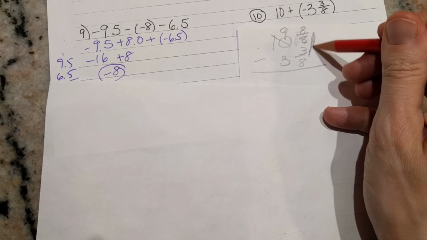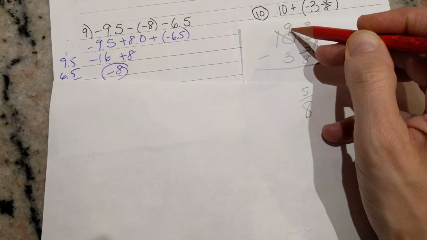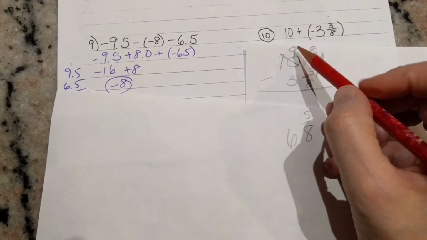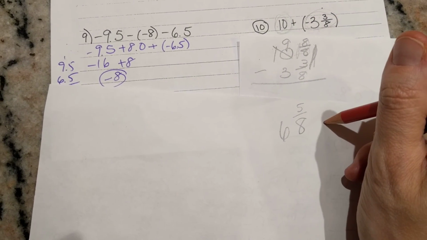Now I can subtract my fractions. 8 minus 3 is 5 over 8, and 9 minus 3 is 6. Since the 10 is a bigger absolute value than the 3, I keep my answer positive.